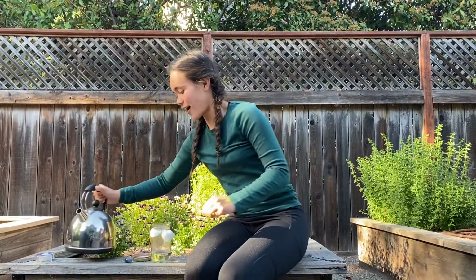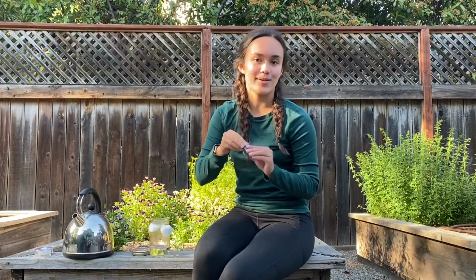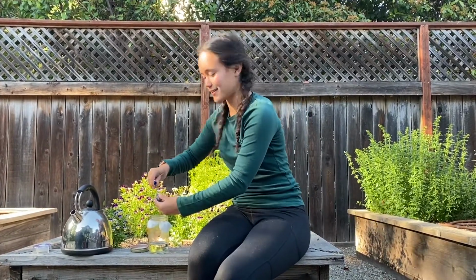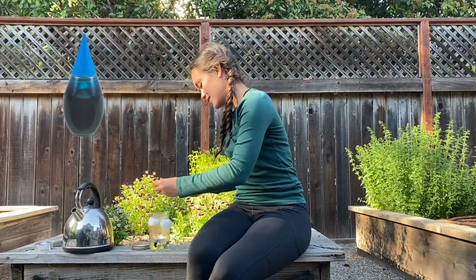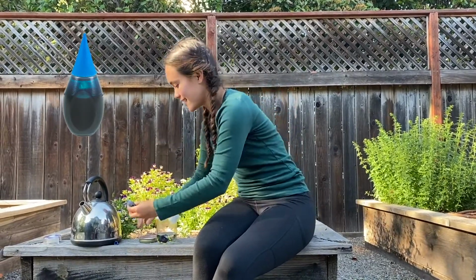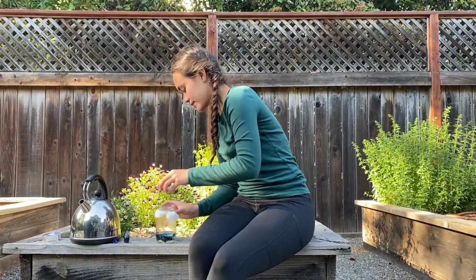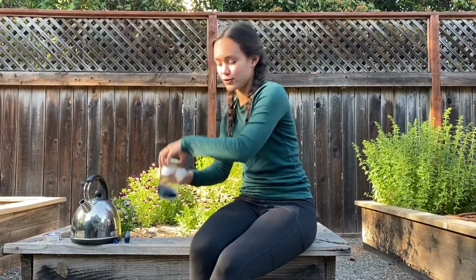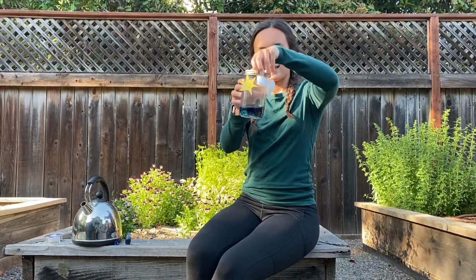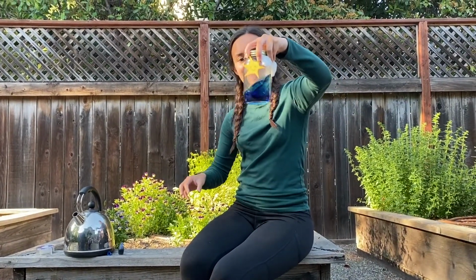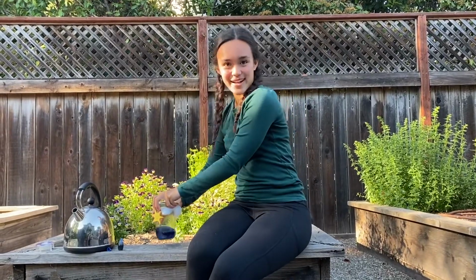add it to your jar, and if you want, so you can see the water cycle a little better, I'm gonna add a little bit of blue food coloring. Just a couple drops. Then you screw on the lid of your jar and make sure to place it in the sun, and then you can watch the magic happen.